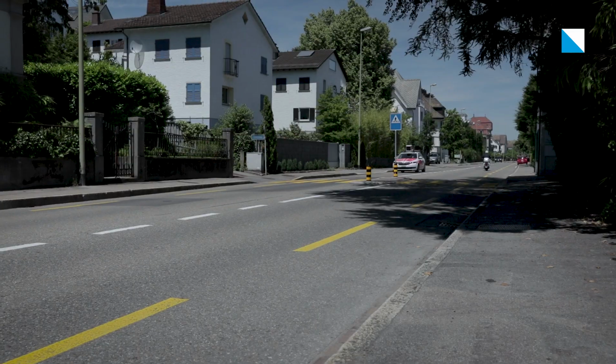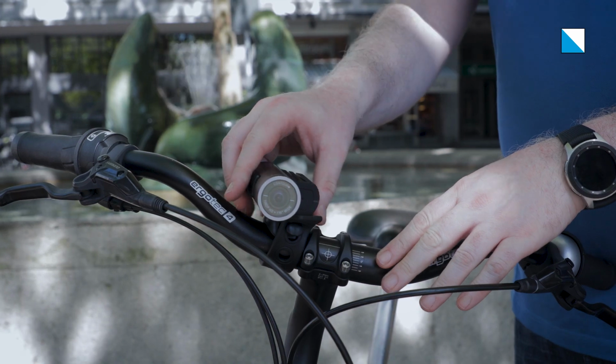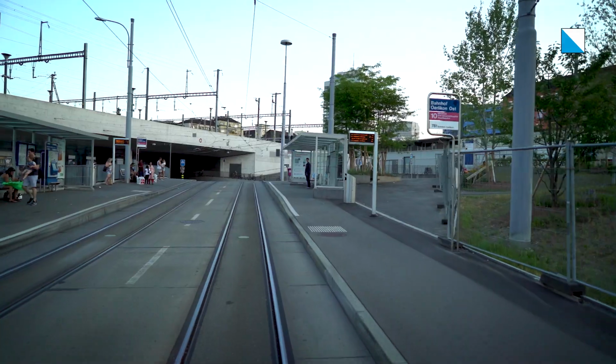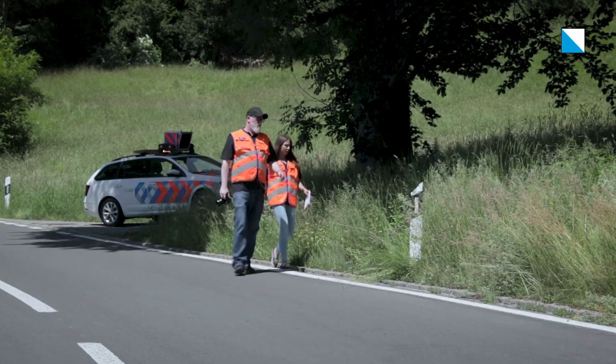There are several ways to conduct an RSI. Primarily, one navigates the road section with an automobile or a bicycle. However, in exceptional cases, one can also navigate the section by tram. Lastly, the section is inspected by foot.